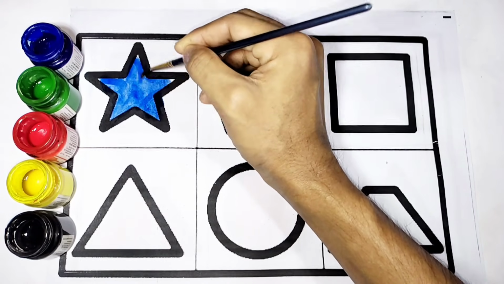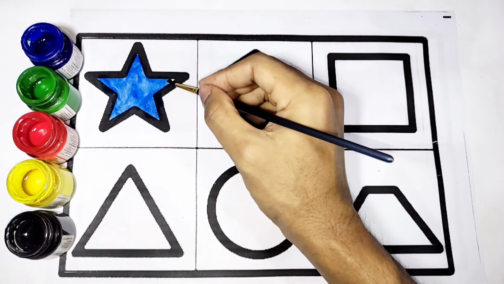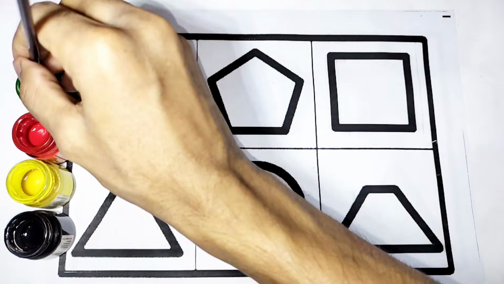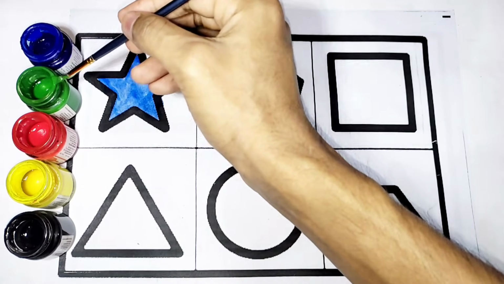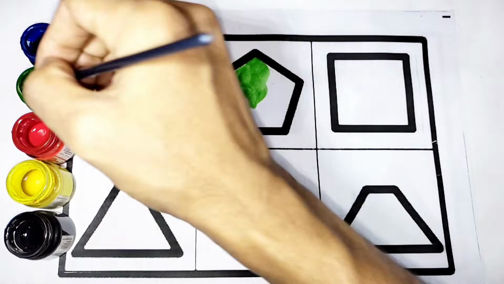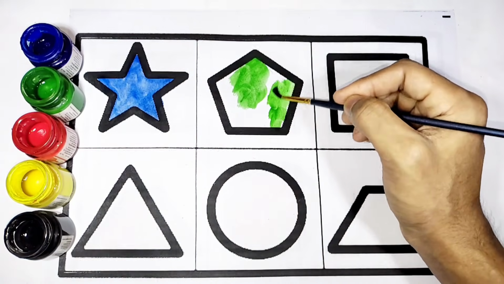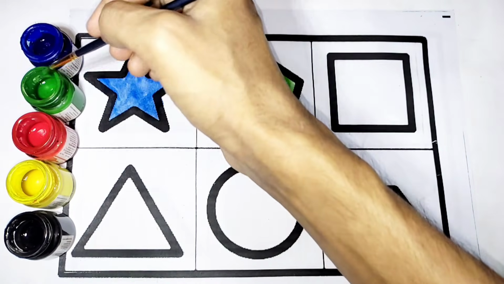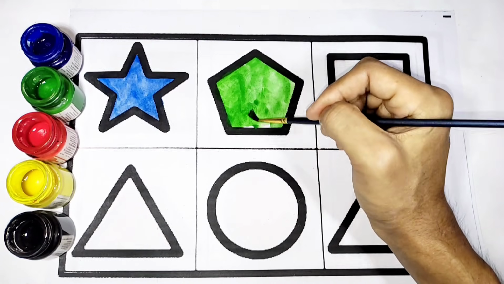Kids, the next one is pentagon. The shape of pentagon, and now we are using the color of green. Kids, now we are coloring the shape of pentagon.